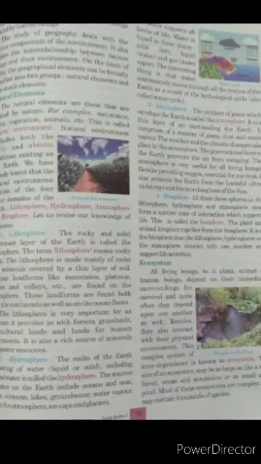Natural elements. The natural elements are those that are created by nature, for example, mountains, rivers, vegetation, animals, etc. This is called natural element. The natural environment includes both the biotic and abiotic conditions existing on the earth.